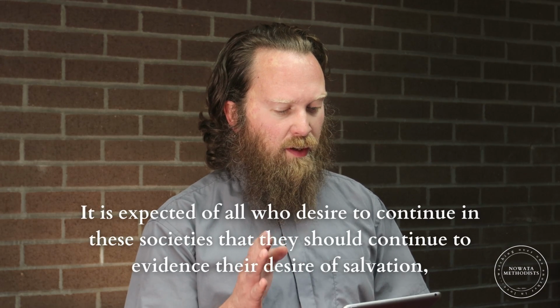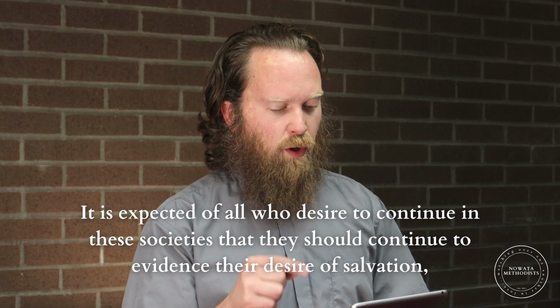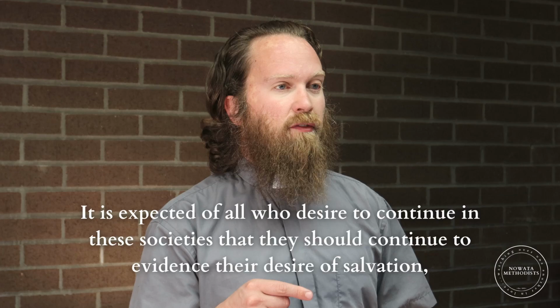Next, it is expected. Okay, so that's the end of the second rule. So the transition point is, it is expected of all who desire to continue in these societies that they should continue to evidence their desire of salvation. So they're attending upon rule 1 first, do no harm. Then the second rule, do good. And then as they continue to do those things, they're expected to do this third rule.